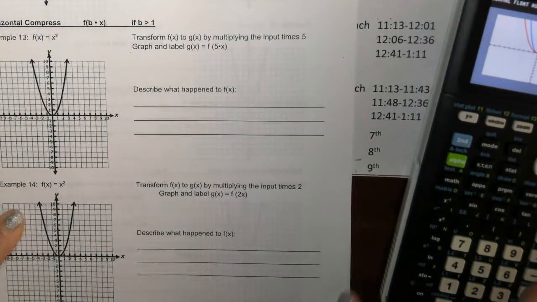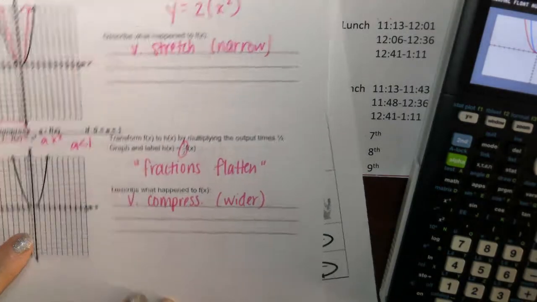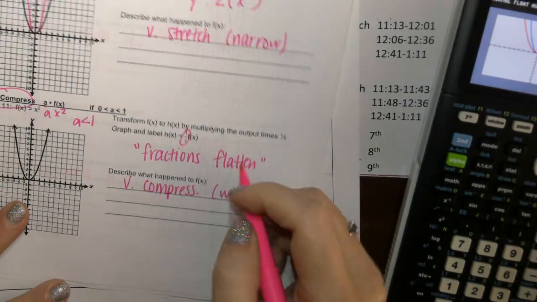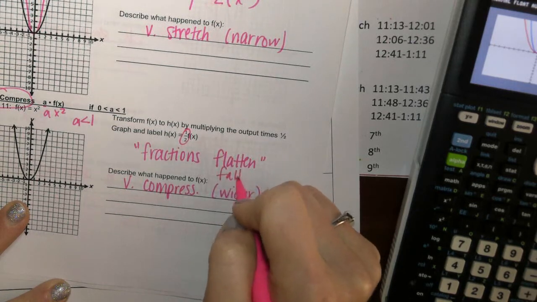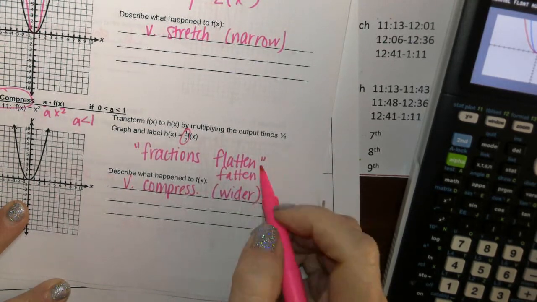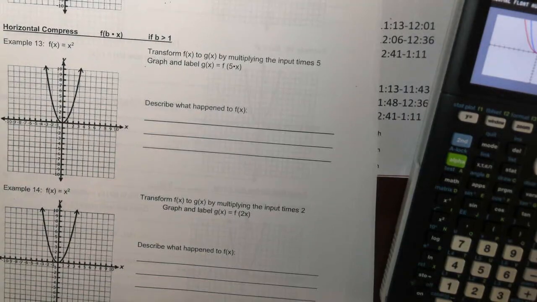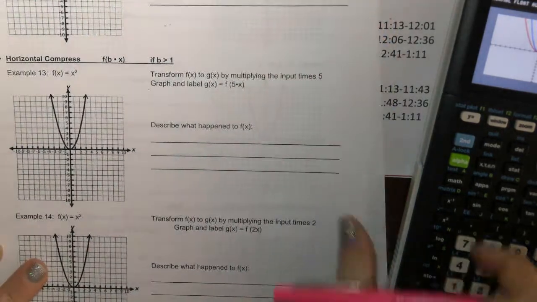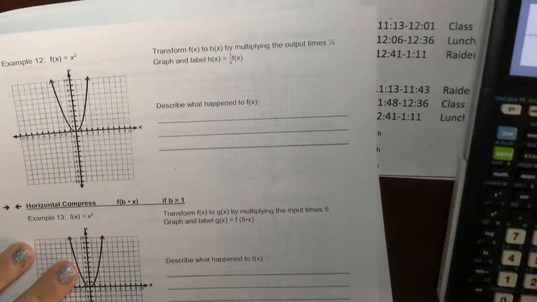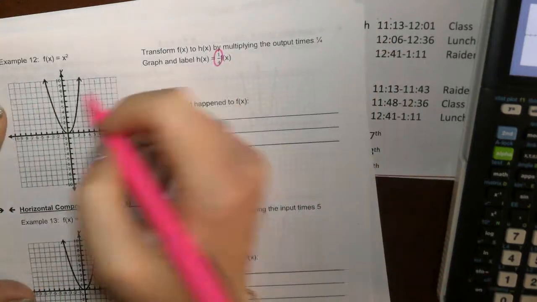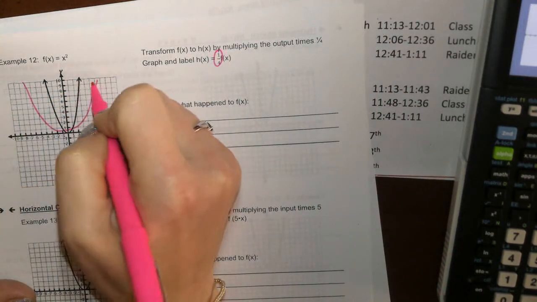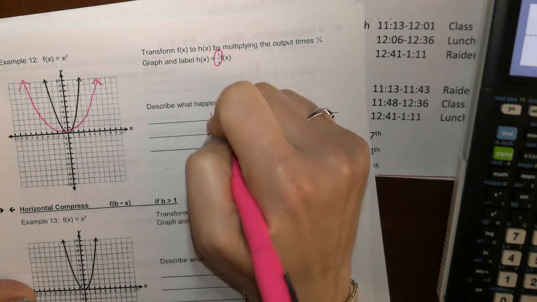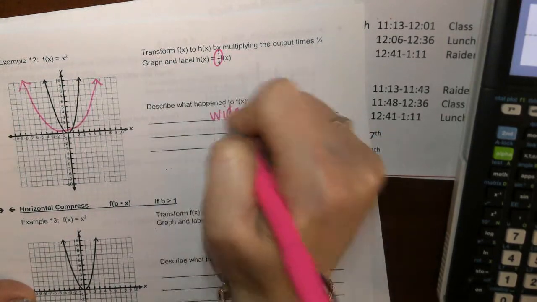Okay. You also could, instead of just saying fractions flatten, I think it makes more sense if you say the fractions fatten. It makes it fatter. It makes it wider. Okay. All right. Look at this page right here. Just to save you some time here, since it's 1/4, it's going to be even wider because that number is getting smaller. It's going to be wider.